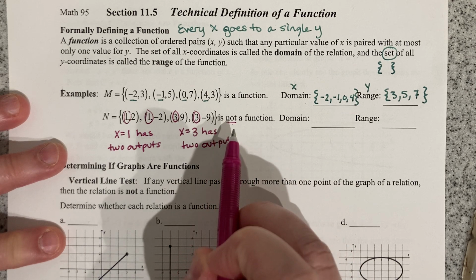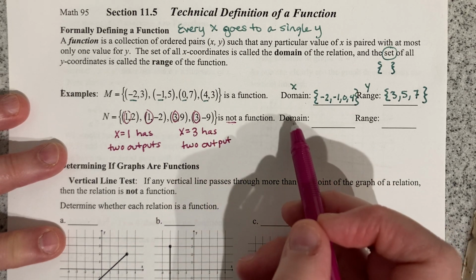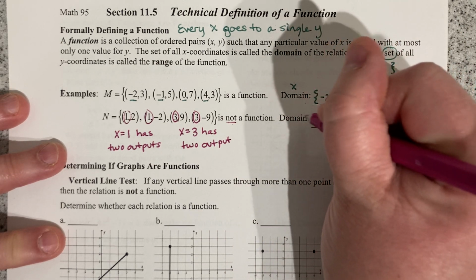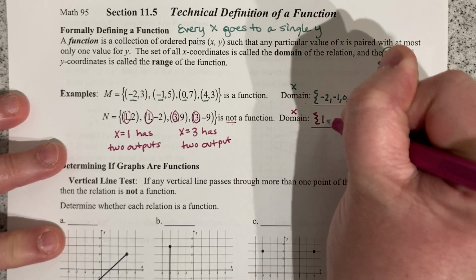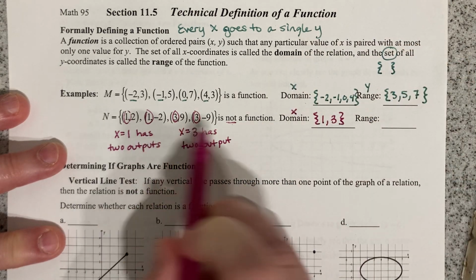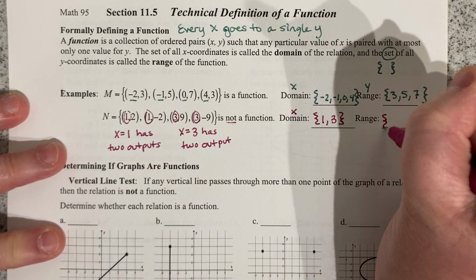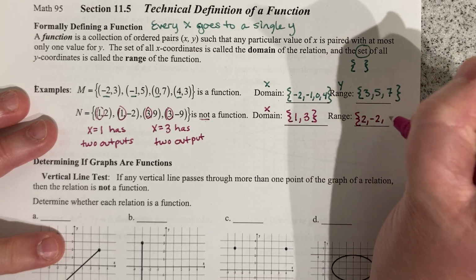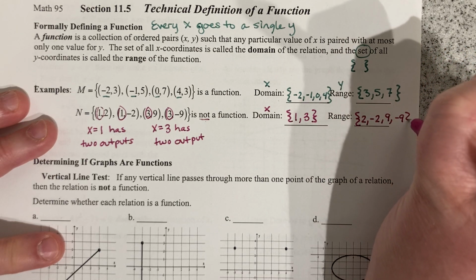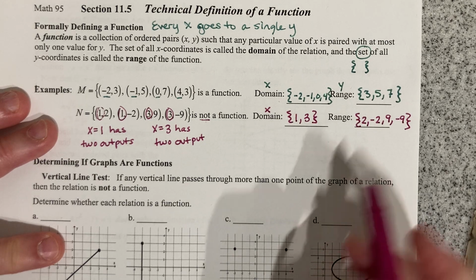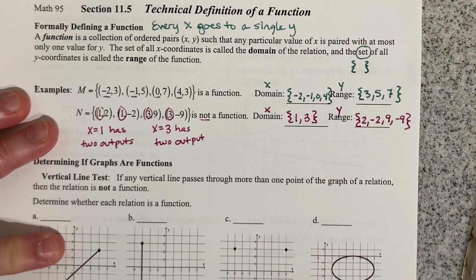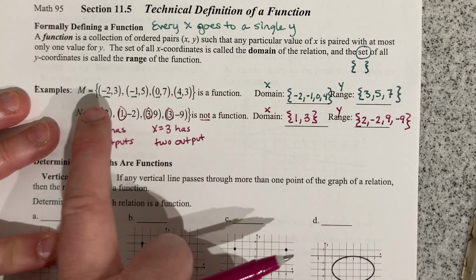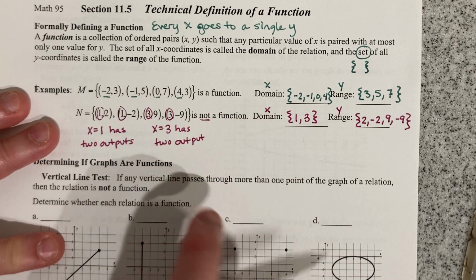So that's why this is not a function. We can still list the inputs and outputs, so domain and range can still be in play. The x values are just 1 and 3 for this collection of points. And the y values are 2, -2, 9, and -9. So those are the y values for the range. All right, so that's how to do these if it's just a set of points.